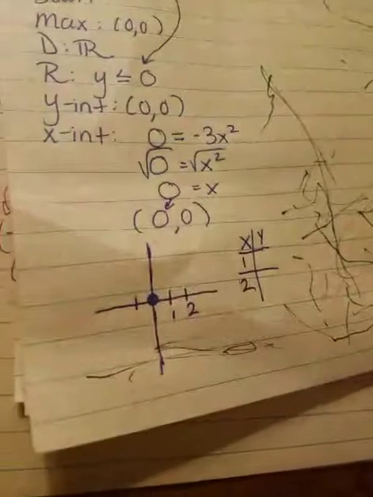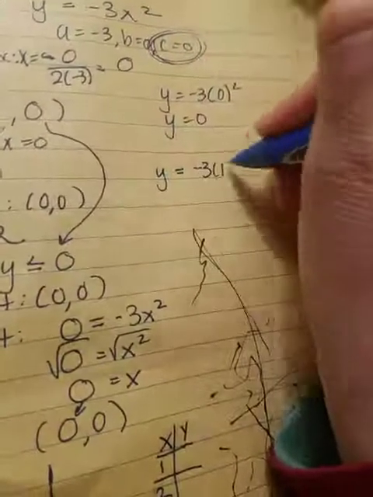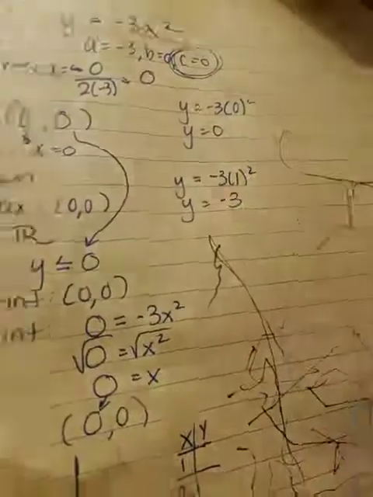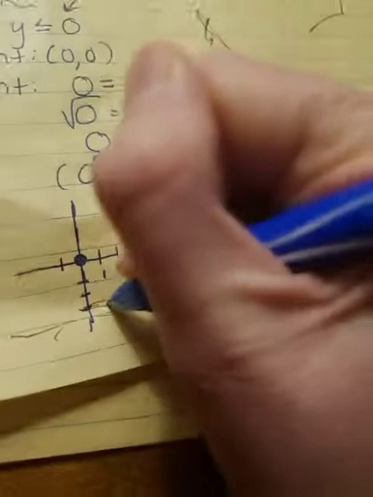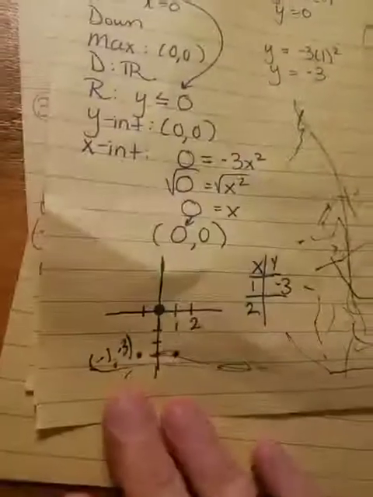Okay, I'm going to put 1 into the equation. I can do the work up here. That's going to be -3 times 1 squared. 1 squared is 1 times -3 is -3. So I just found the point 1, -3. Okay, and so using your axis of symmetry, 1, -3, that reflects to the point, I'll label it for us, -1, -3. And of course it's blurry.